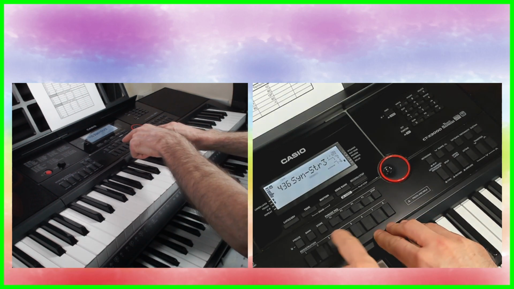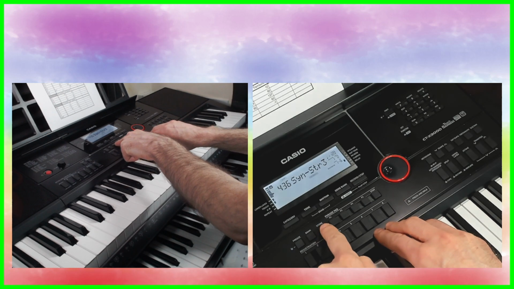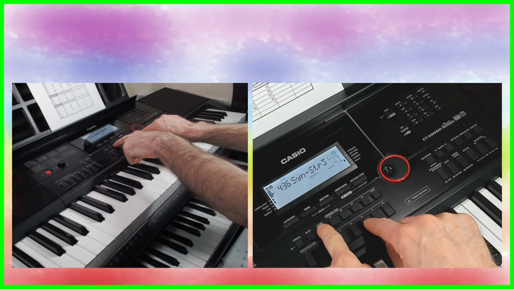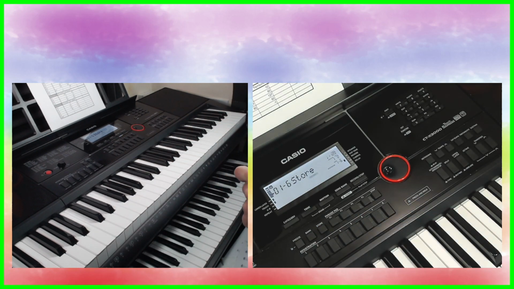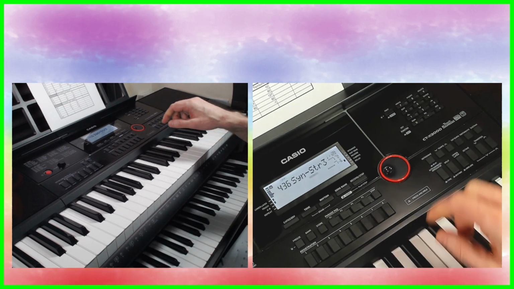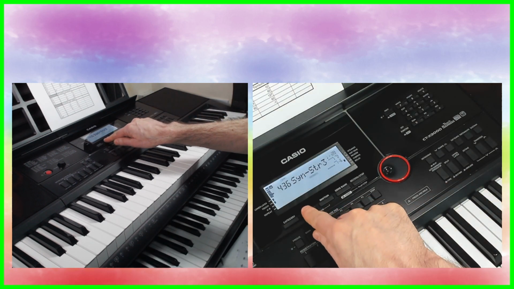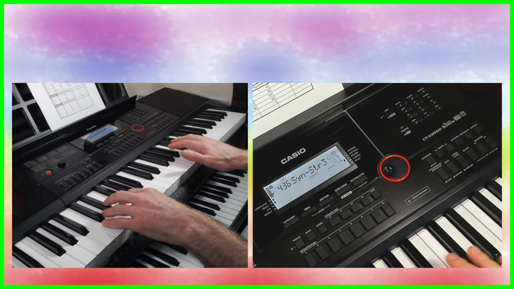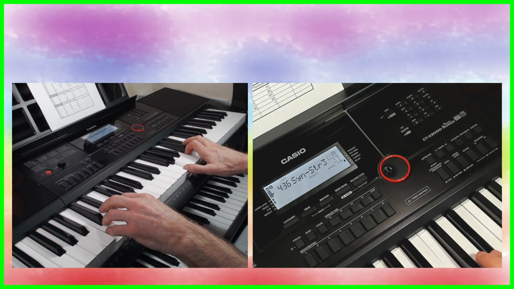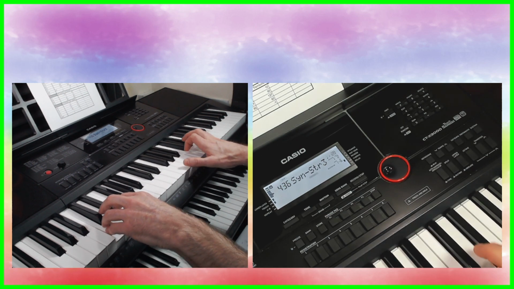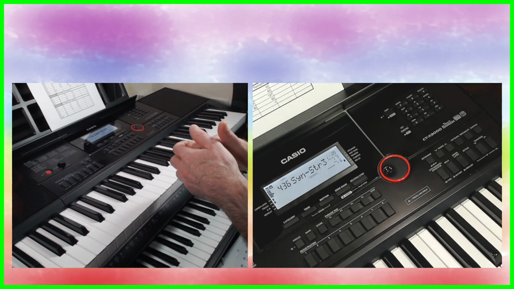Let's just store that while I correct that. So press the store button, press registration, and that's stored in bank 1, number 6. So 4 tones, all the same, but they've got portamento applied in different amounts, different quantities.